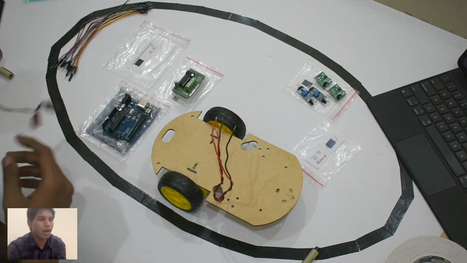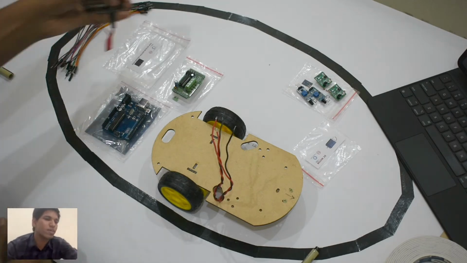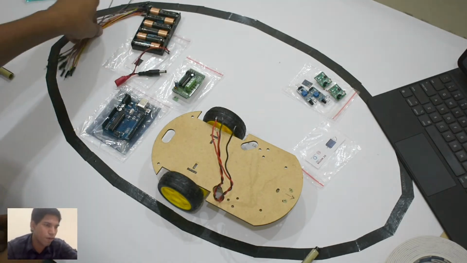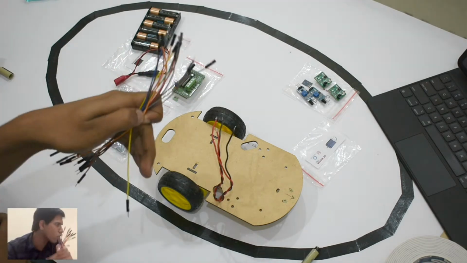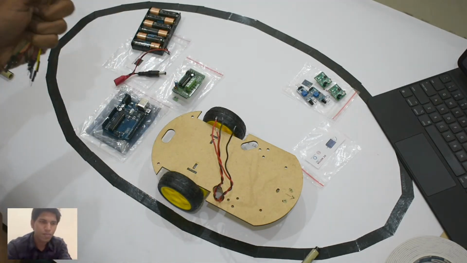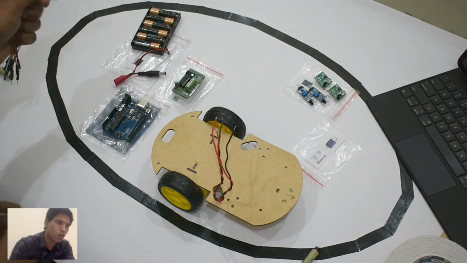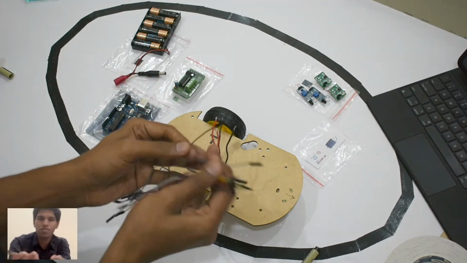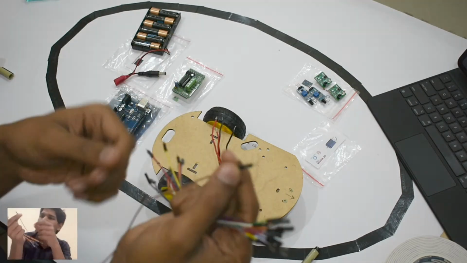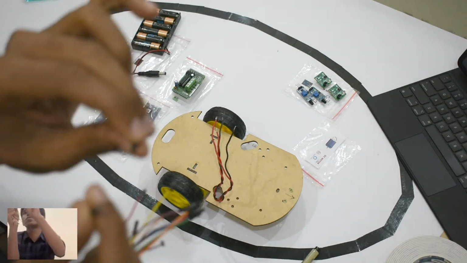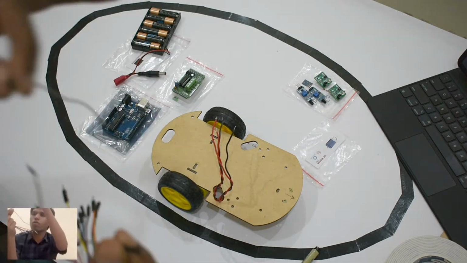Okay. And then you will notice that I have some wires here. These are called jumper wires. You're going to be able to get these in any store as well. So there are different types of wires. You see some of them have these pins and some of them have these ports. So these are called male ports, these are called female ports.